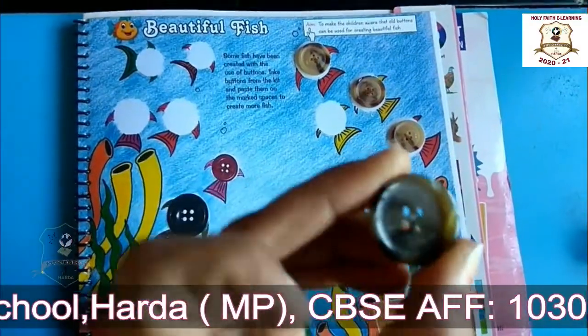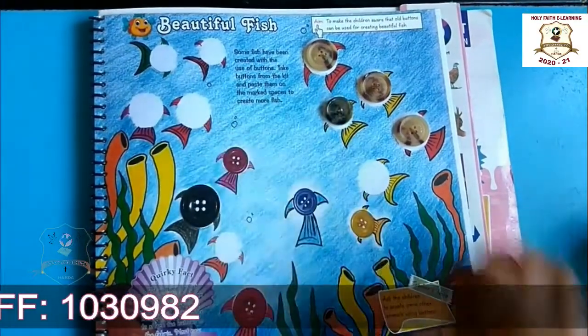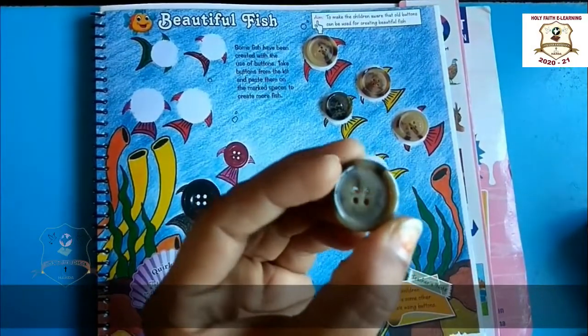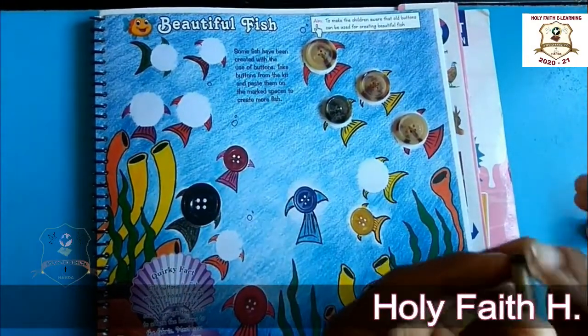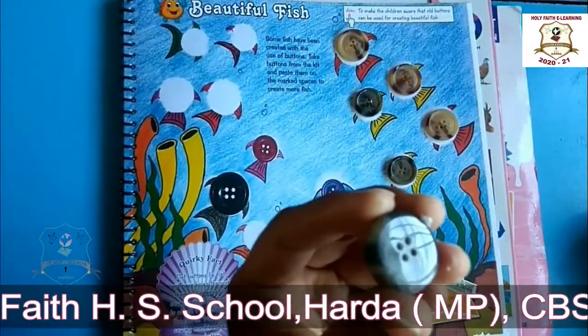3 little fish went swimming one day over the sea and far away. Mama fish said, come back, but 2 little fish came back. 1, 2.